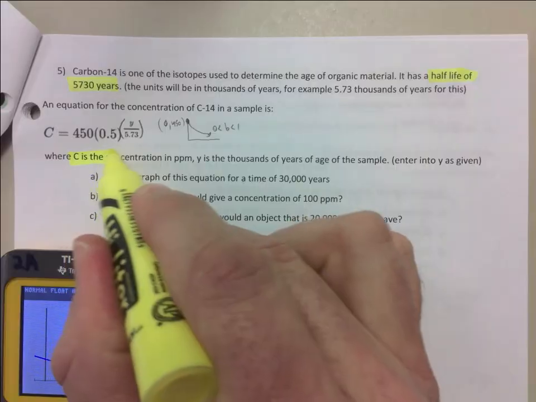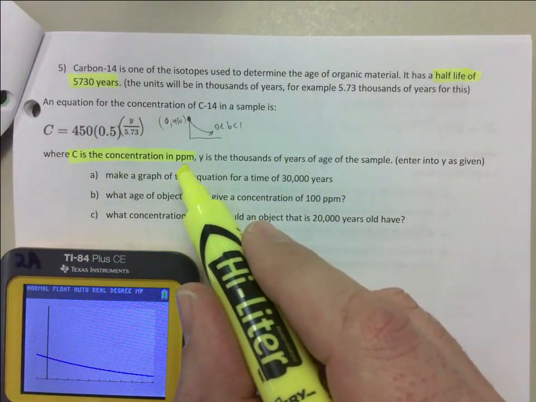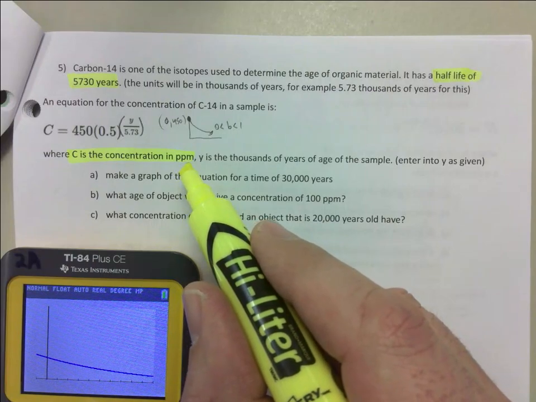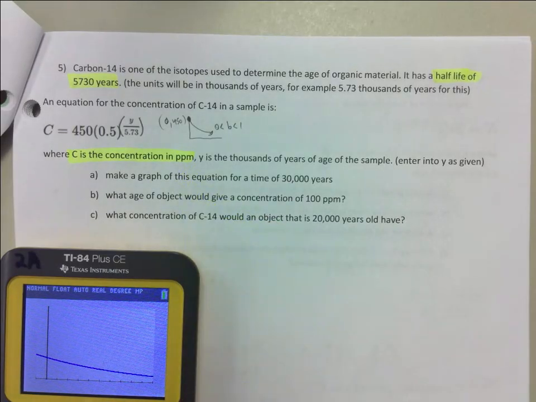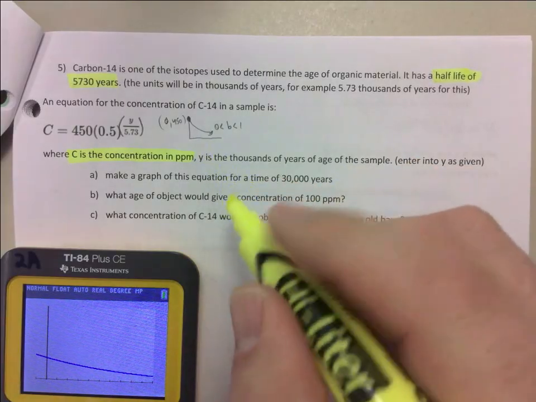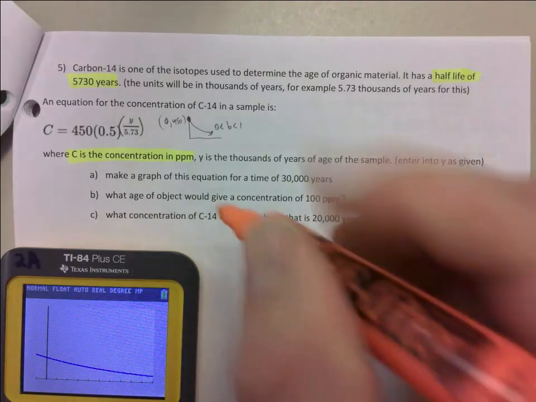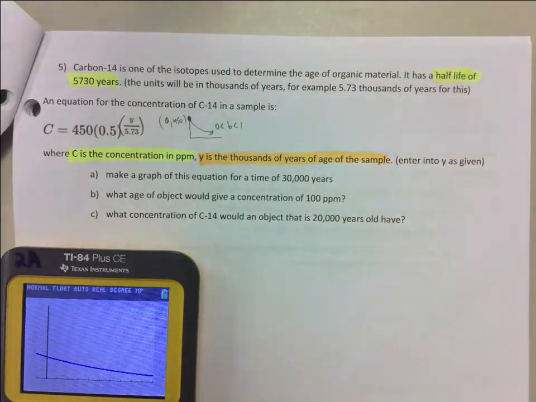Where C is the concentration in ppm, do you guys know what that means? Parts per million. Right? That's how you measure concentration in the air. Parts per million, like carbon, parts per million. And Y is the years in thousands of years. Okay, so we're going to highlight that. Of the sample. Enter into Y as given.